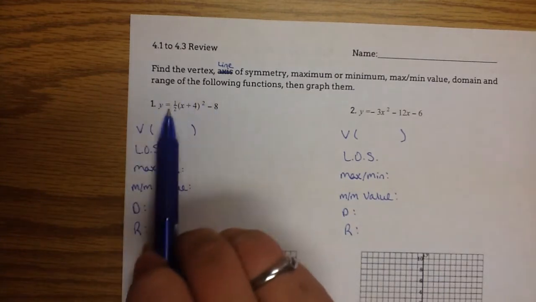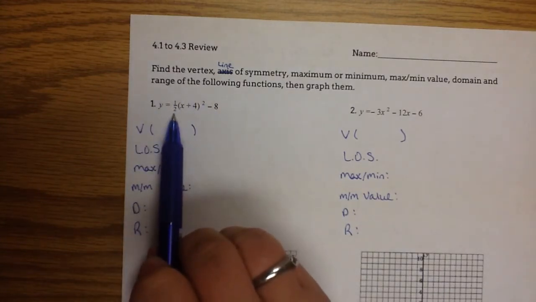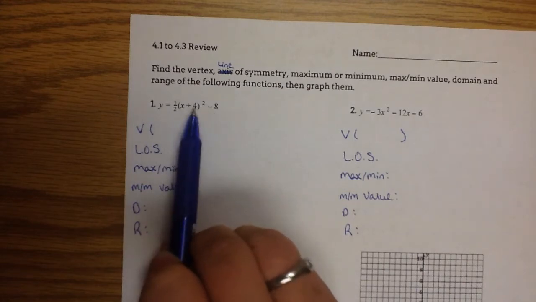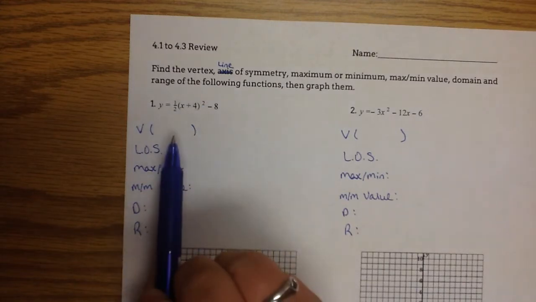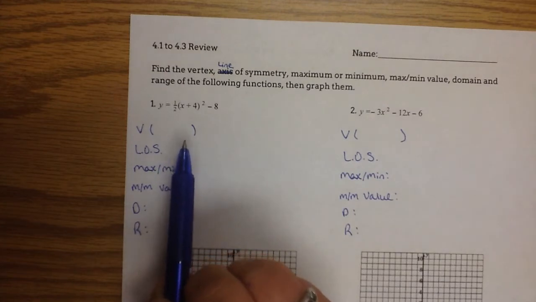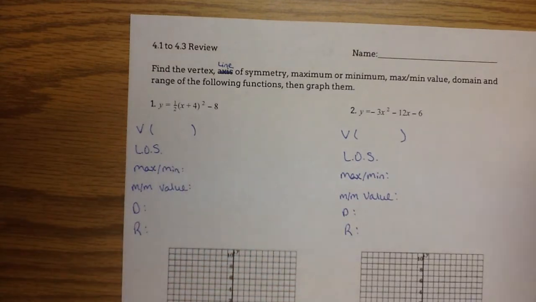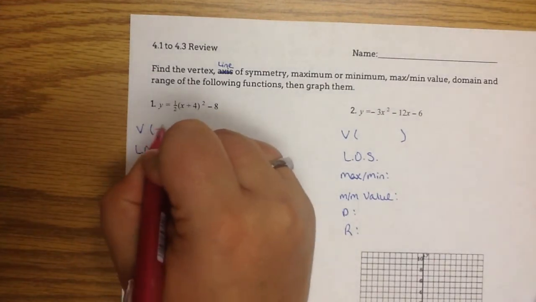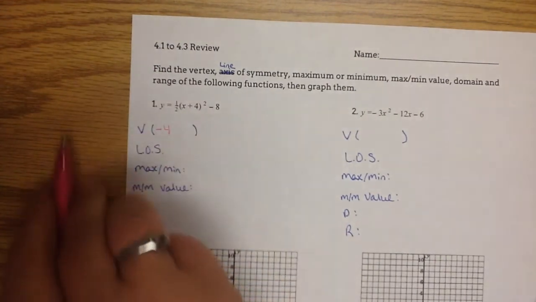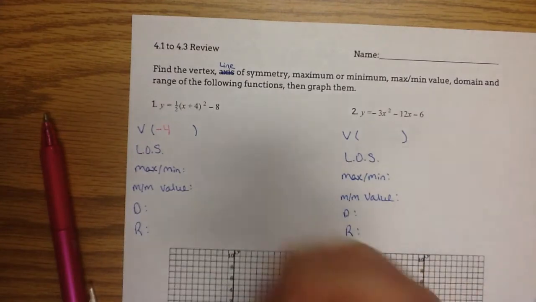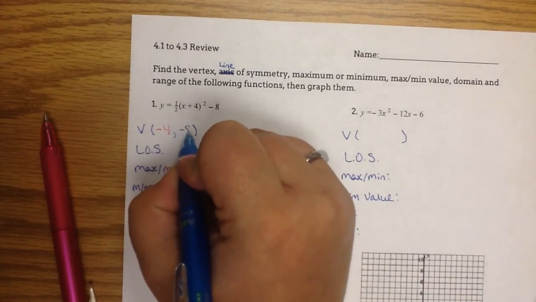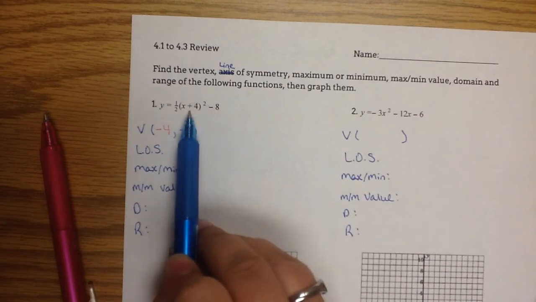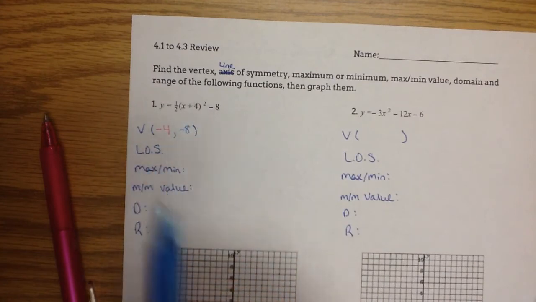So this first function, if we look at it, we have 1/2 times (x + 4) squared minus 8. Noting the parentheses and this squared out here, that tells me that this is in vertex form. So with it being in vertex form, I can find the vertex by doing opposite of the inside. So opposite of inside the parentheses gives me -4, comma, outside. So my vertex is going to be (-4, -8). Opposite of what's here, outside stays the same.